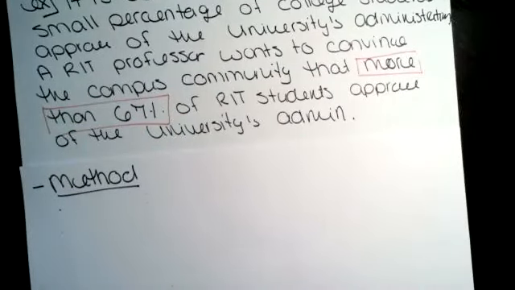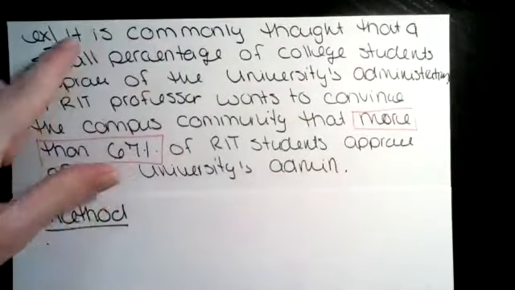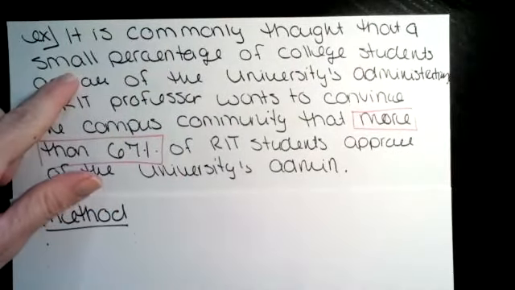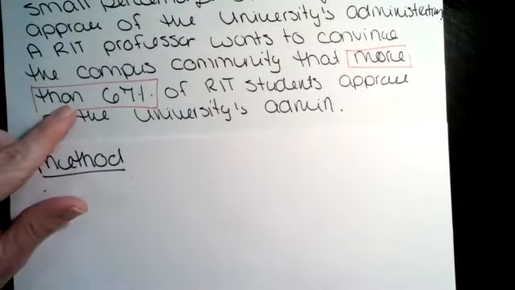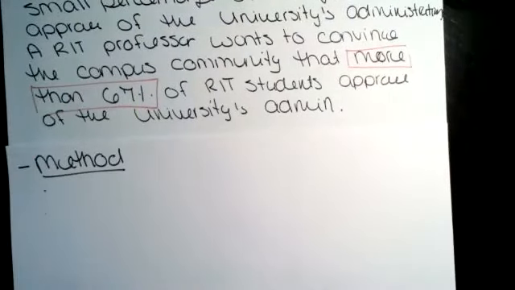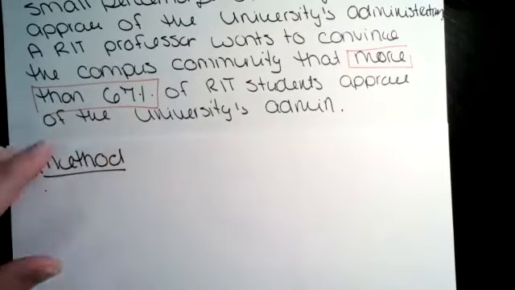That's what he wants to convince. It says the common thought is it's small. It doesn't give me a number, and that's okay. Remember, I normally write my HA first. I mentioned that. Here's my number.